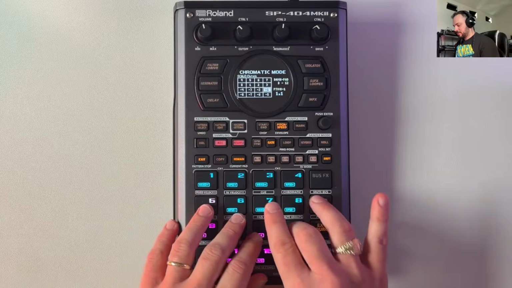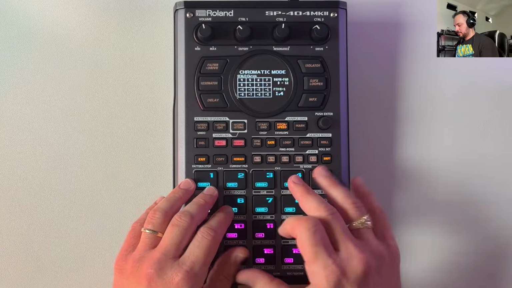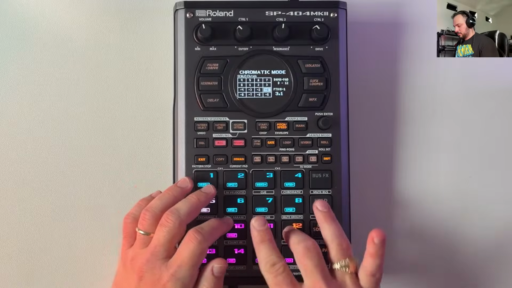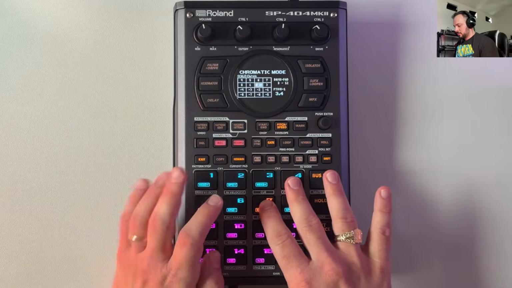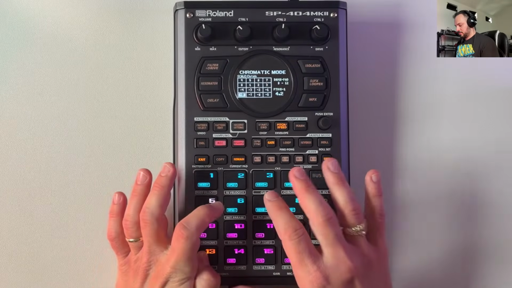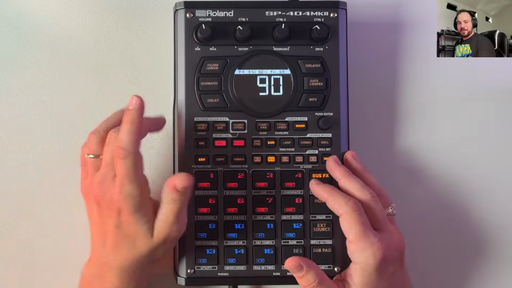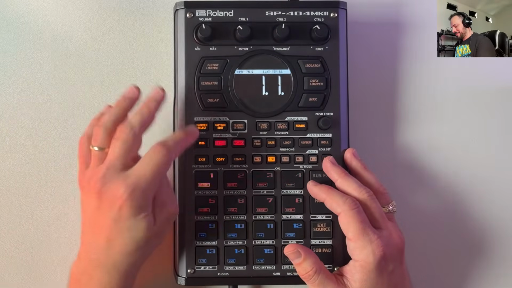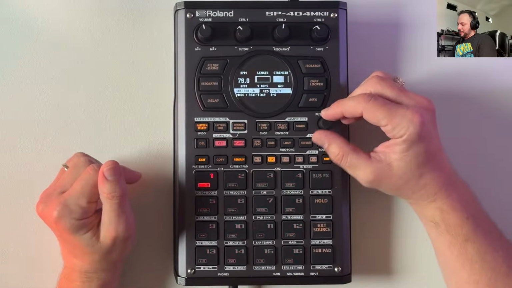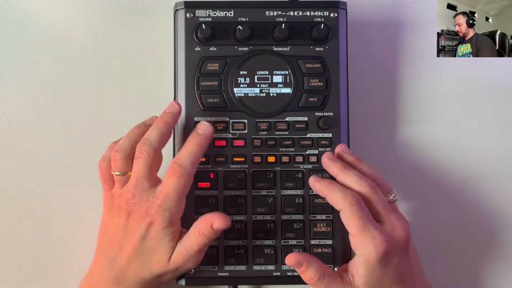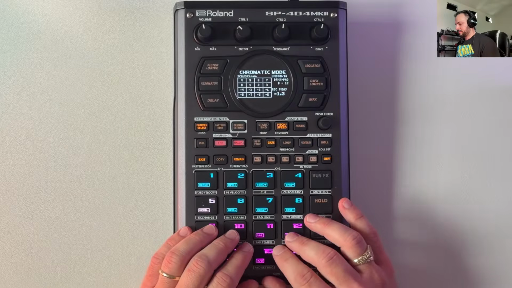All right. Okay, let's try it. We're just going to record it. We can always undo it and see where we get to. Now I'm debating, let's do 8th note quantize with just a little bit, and let's see what happens there.